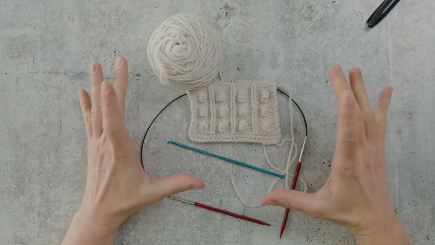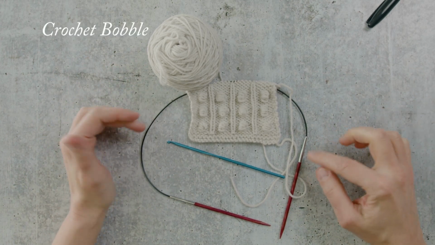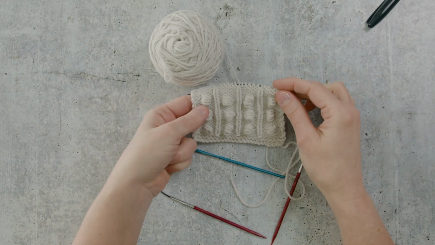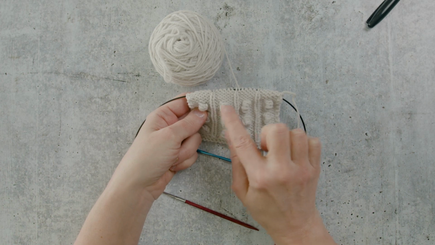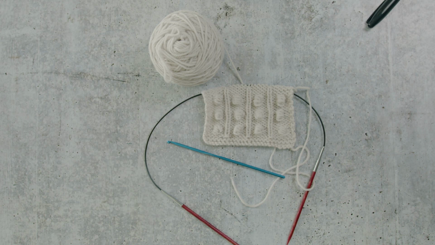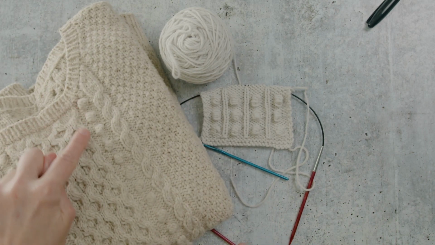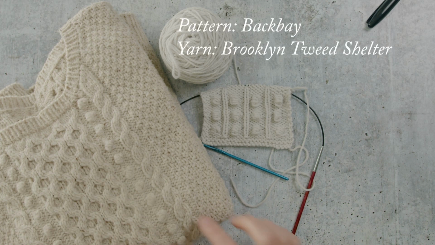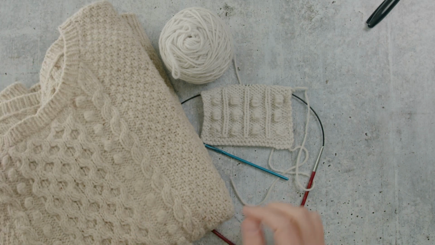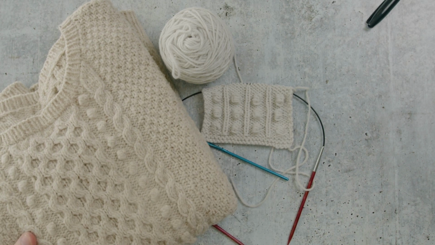Okay, so our last bobble that I'm going to show you is a crocheted bobble. For this one, we'll be using our knitting needles and a crochet hook. And this gives you a very loopy appearance to your bobble. You can see these in patterns like our Back Bay sweater, where we've got just this one little row of bobbles that's setting off our cable patterns, just to add a little bit more texture and interest to our design. So let's see how to do that.